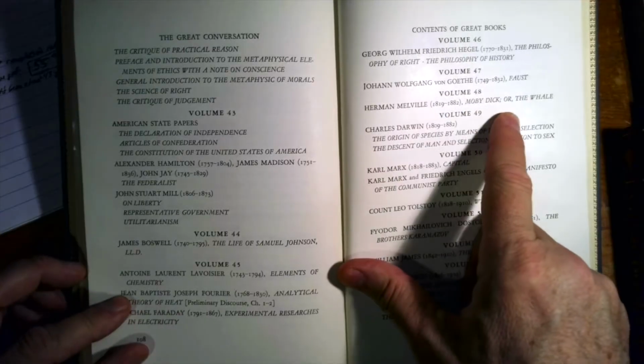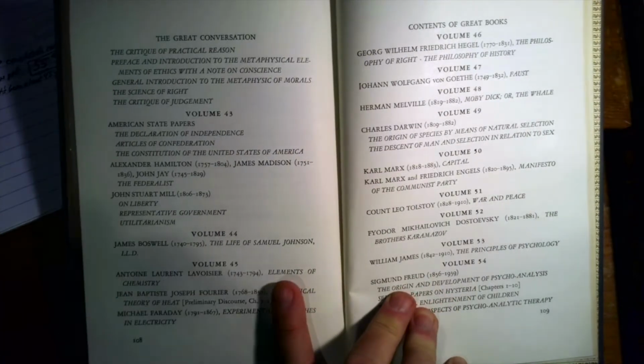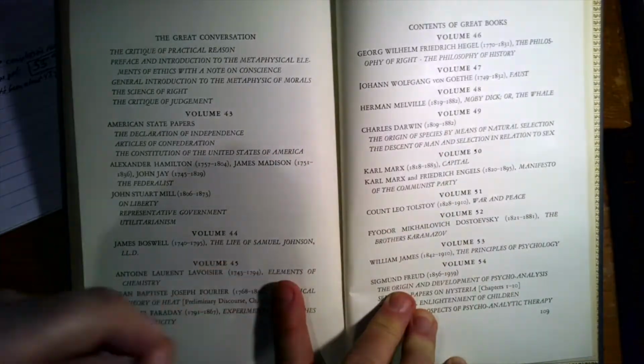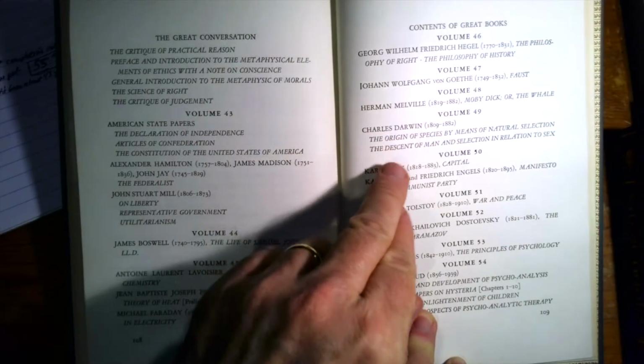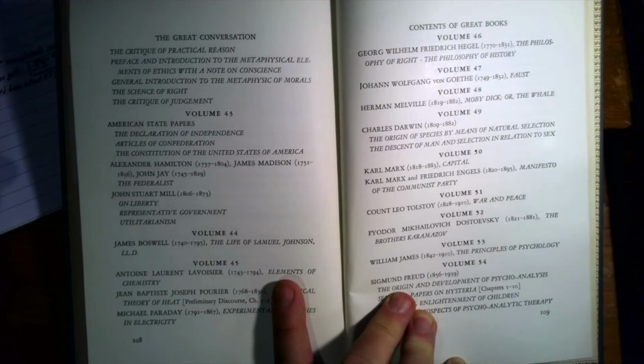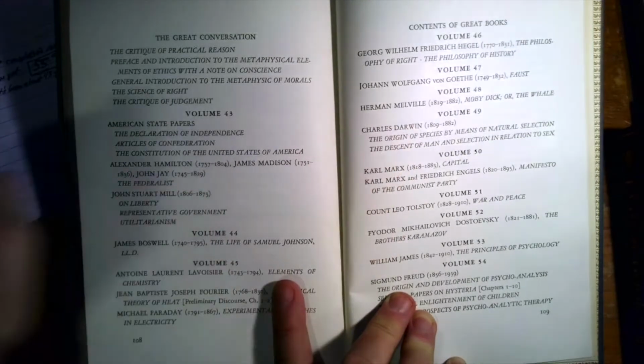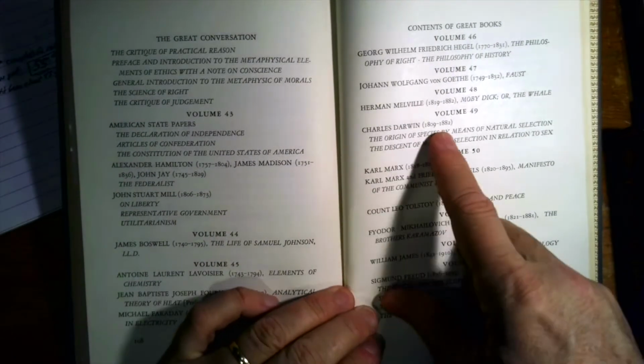Volume 48 is Moby Dick by Herman Melville. I have read that, but not in this edition. Volume 49 is Darwin, Origin of Species and Descent of Man. And that's on the bucket list too. I haven't really done much with Darwin yet.